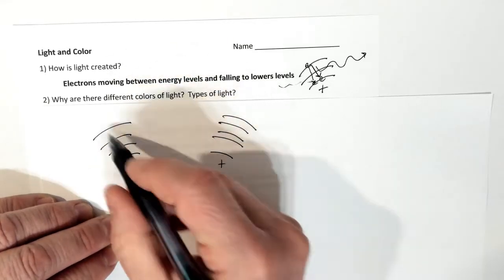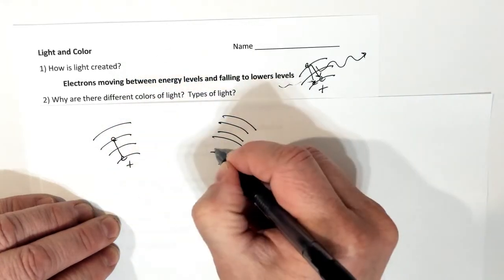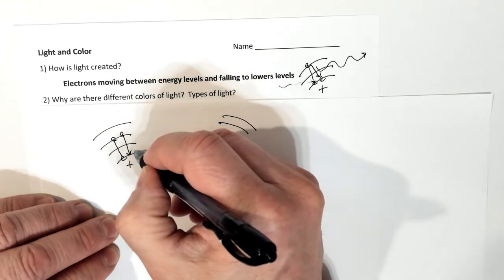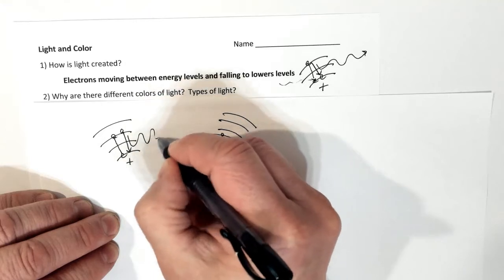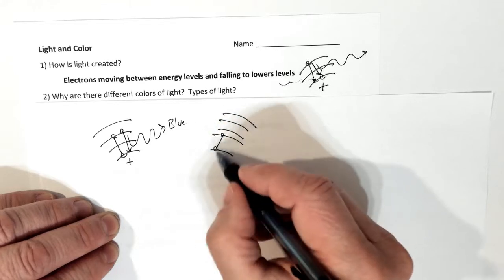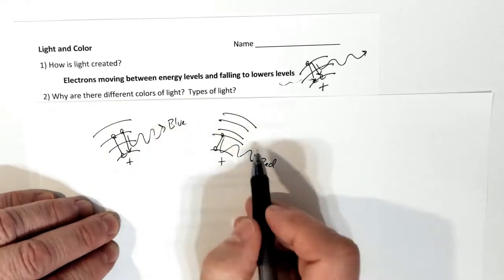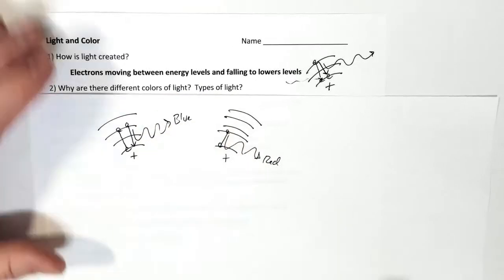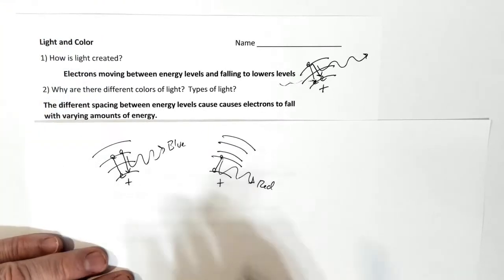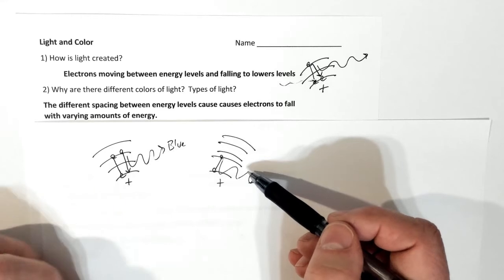And so electrons, when they absorb energy, can jump up to some levels. Sometimes they only jump up to a single level, and as they fall back down, they give off different light. One that falls farther is going to give off a different light. So maybe this one might give off a blue light because that has a little bit more energy, and this one didn't fall as far, so its light may be a red type light. So the different colors of light depend on how far they fall. It is different because there are different spacings in most atoms, and how far they fall gives off different kinds of light.